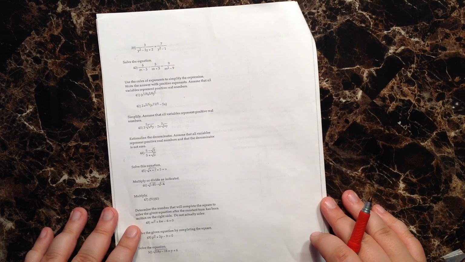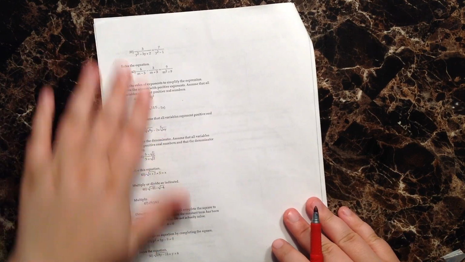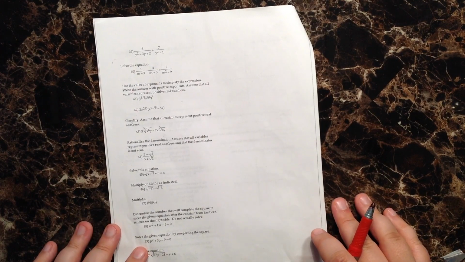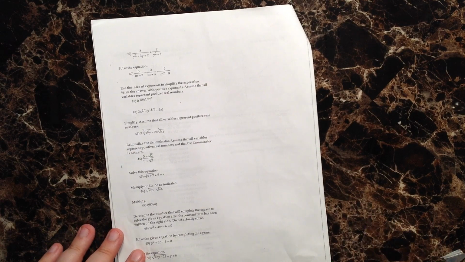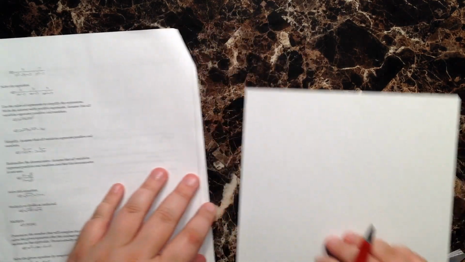We are on question number 39, the home stretch, the last page. So if you've made it this far, congratulations. We can see the light at the end of the tunnel. So let's not delay. Let's jump right in.